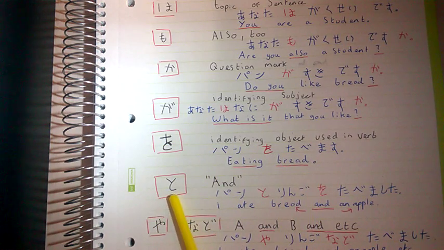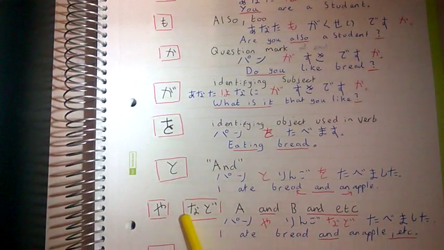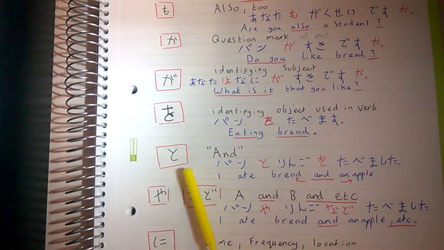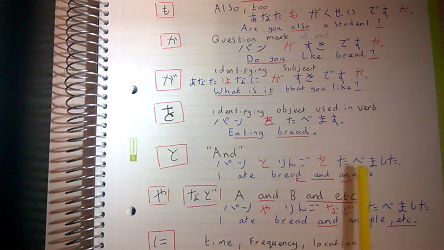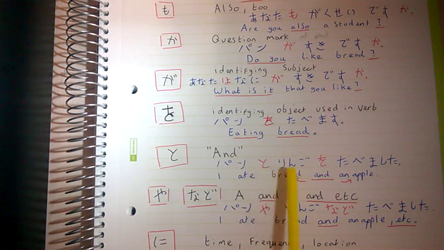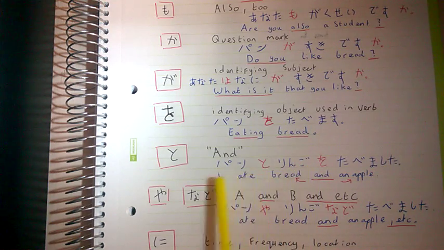So next is to. And I've got two versions of and. So to first. Pan to ringo o tabemashita. That's you ate bread and apple. Mashita, so it's the past positive. You did do this. So you did eat bread and apple. The English is bread there. I was like, that's not the word bread. But I ate bread and an apple.